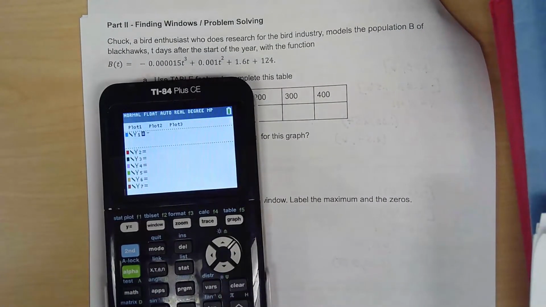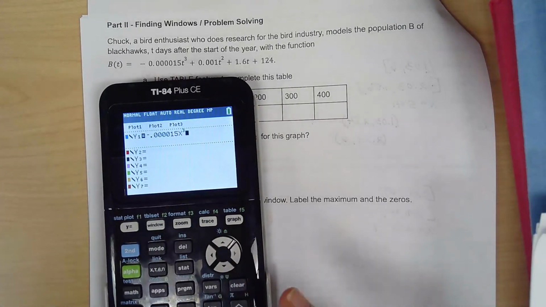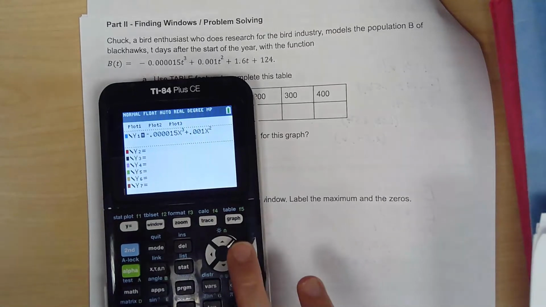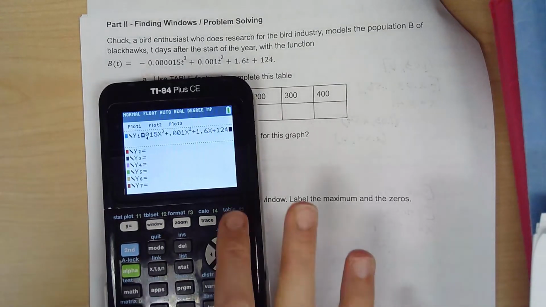So negative point, and it looks like there's 4 zeros. So 1, 2, 3, 4. 1, 5, and then x raised to the third power. And obviously we don't have a t here, so we're just using x's. Doesn't really matter which variable you put in your calculator. Plus 0.001 x squared plus 1.6x plus 124. Let's hit graph.